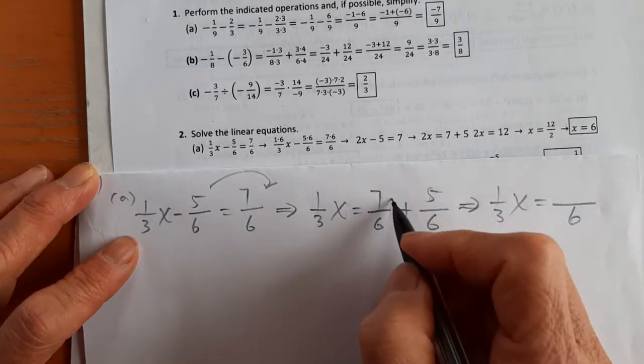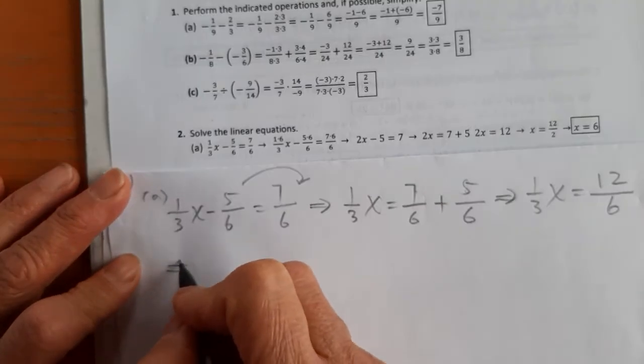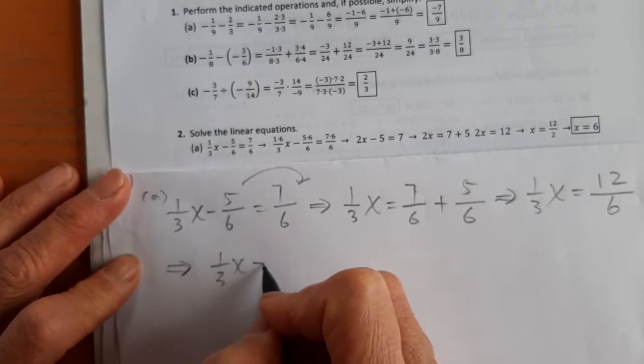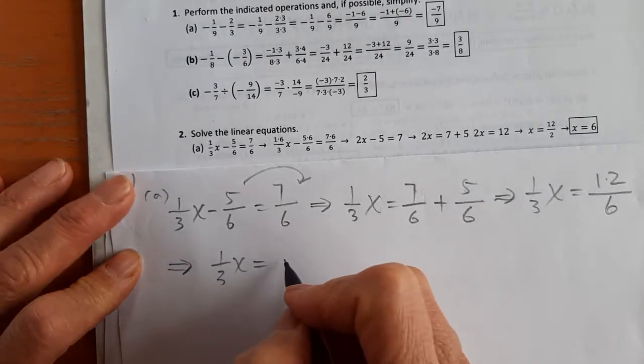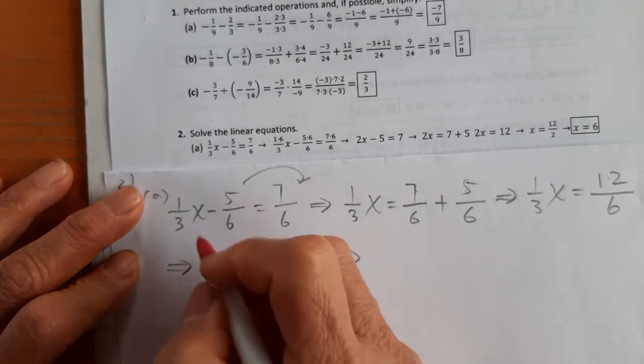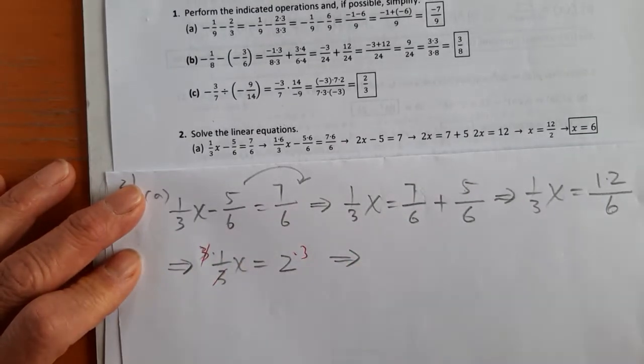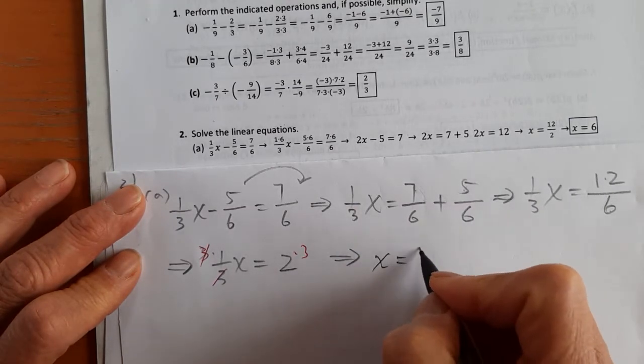Same denominator 6, 7 add 5 is 12, so 12/6, and reduce. So 1/3 x equals 2. Then times 3 on the left and on the right, the 3 cancels. So x equals 6.